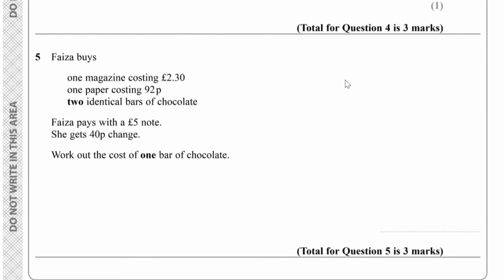Question number 5. Pfizer buys 1 magazine costing £2.30, 1 paper costing 92p, and 2 identical chocolate bars. Pfizer pays with a £5 note and she gets 40p change. We have to work out the cost of 1 chocolate bar.